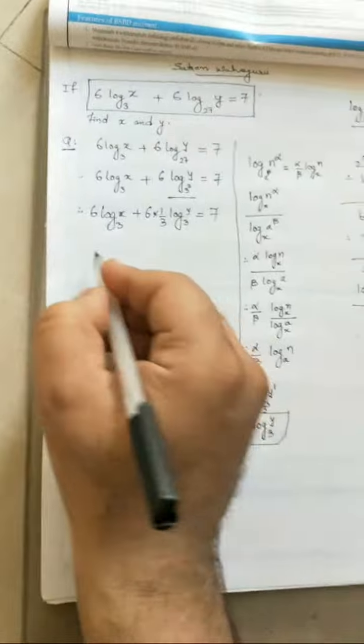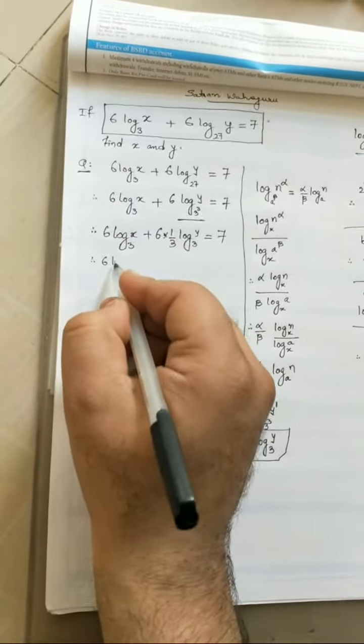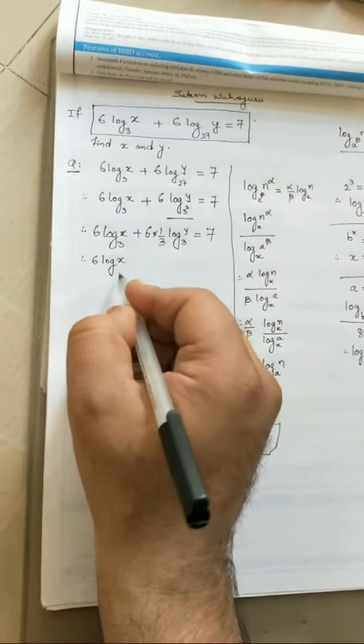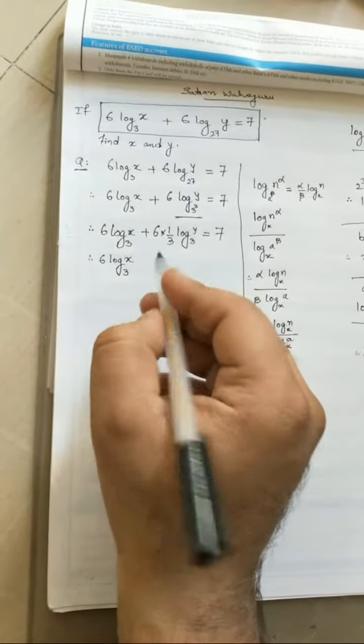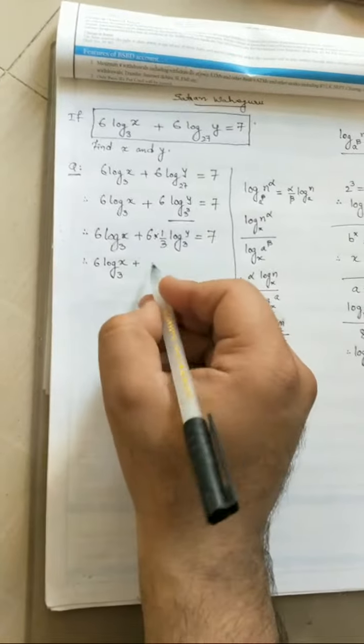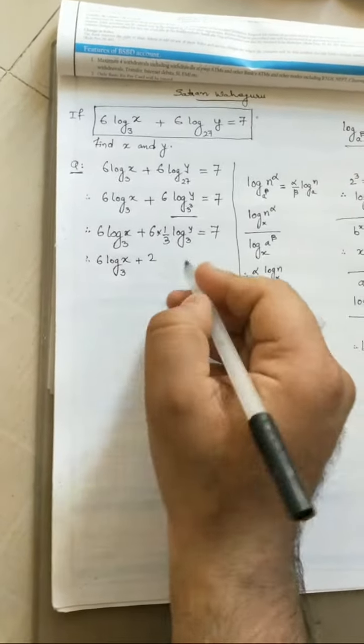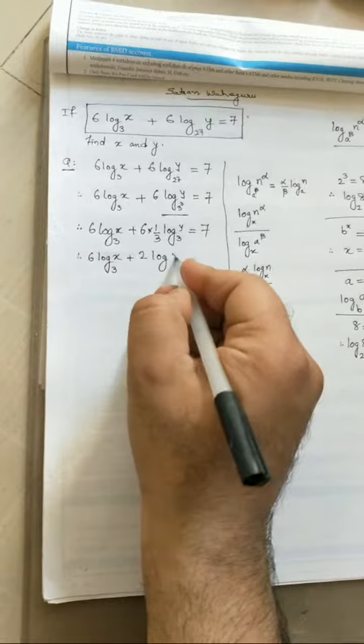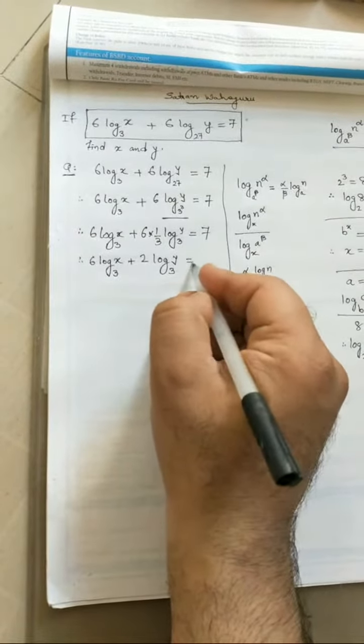Okay. So what will we get in the next step? 6 log x to the base 3. Now 6 by 3 will get divided and will become 2 log y to the base 3 is equal to 7.